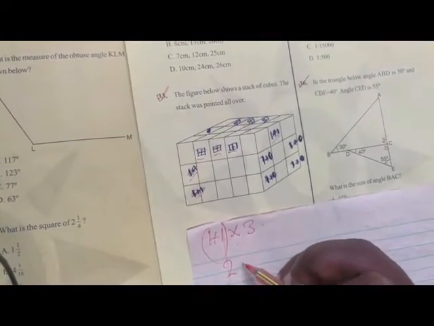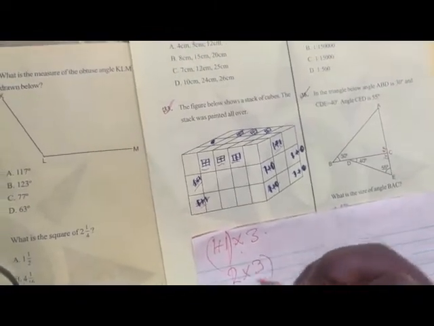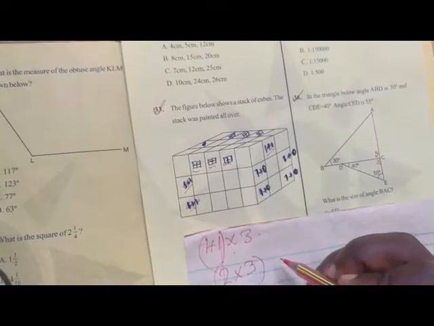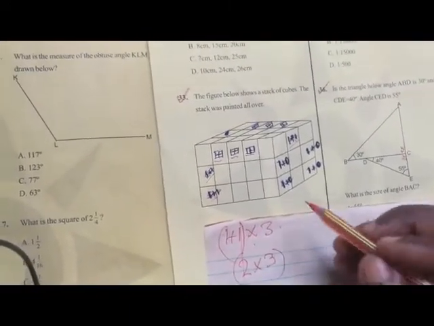This will give us 2 times 3, in brackets, plus there are other 4 here, plus 6.